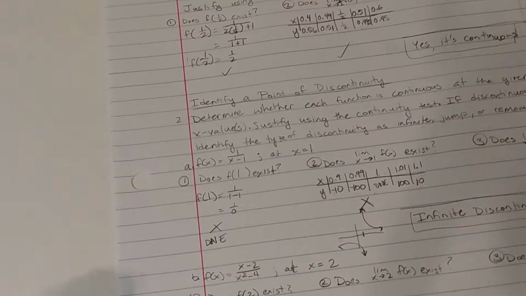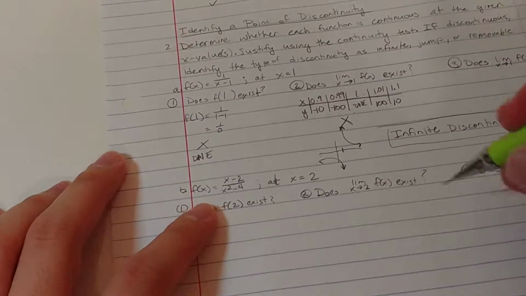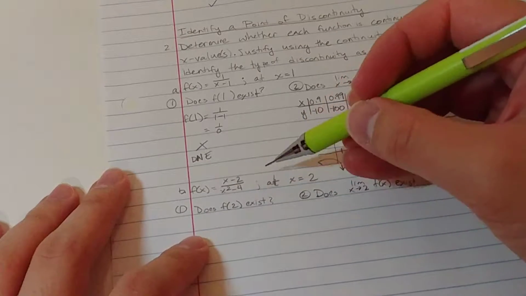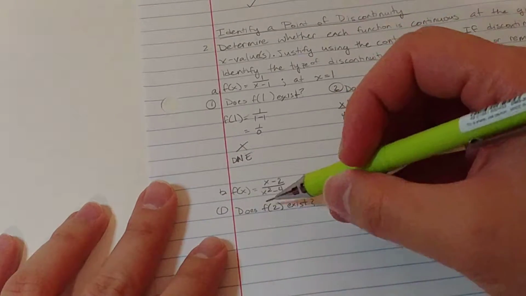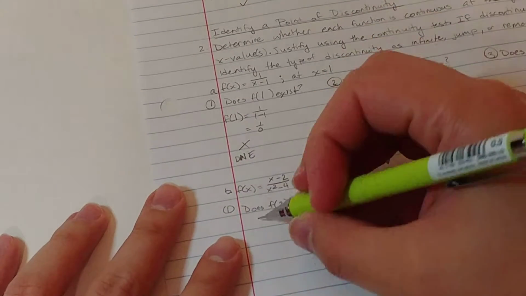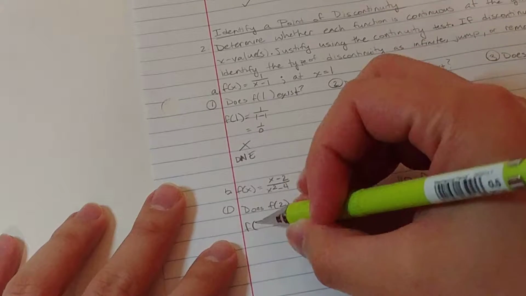And let's look at the next one. So the next one is f of x equals (x minus 2) divided by (x squared minus 4) at x equals 2. So first, does f of 2 exist? We're going to plug in 2 for the x.